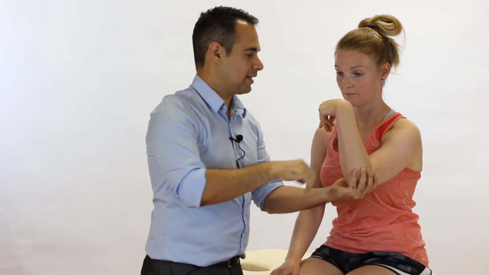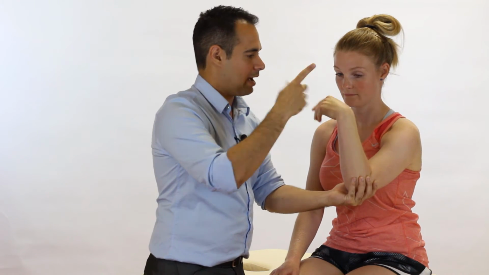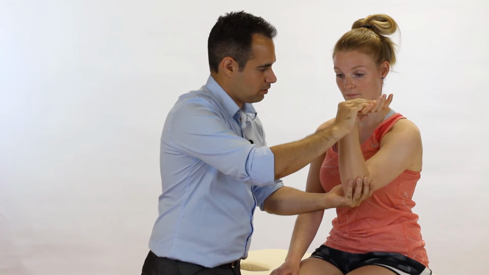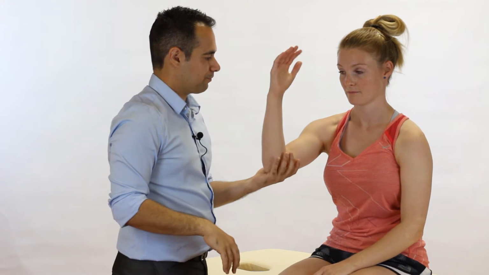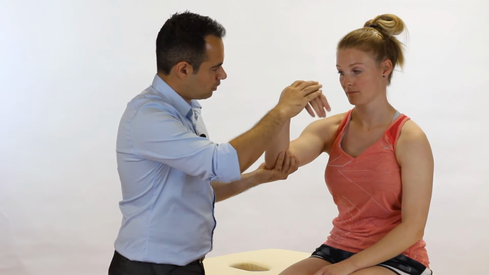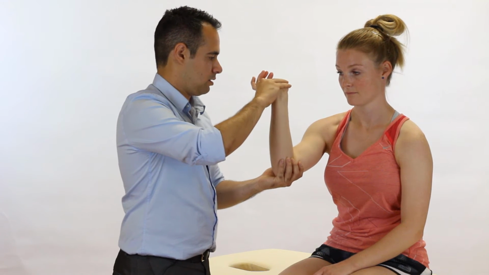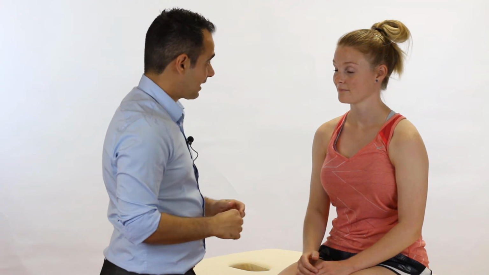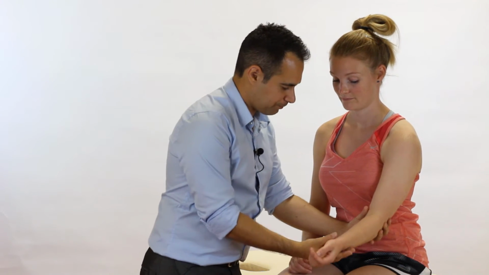Can you bring your elbow to here for me? And I'd like you to push your hand down towards the floor. And backwards, please. Excellent. How about this side? Good. And backwards. Excellent. All right. I'm now just going to have a look at the movement of your elbows, just myself with you completely relaxing. All right. So if I can borrow this side.